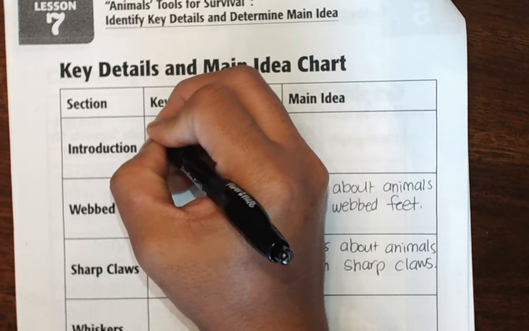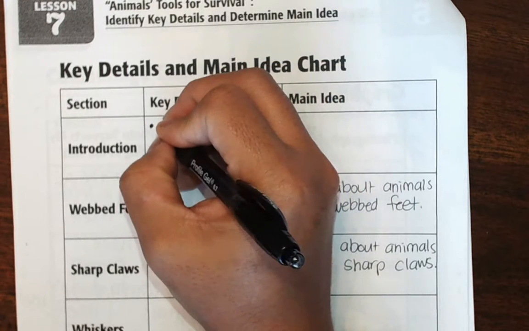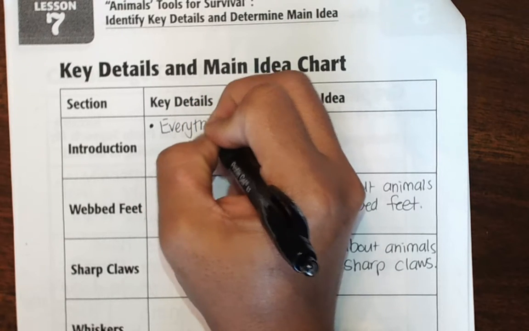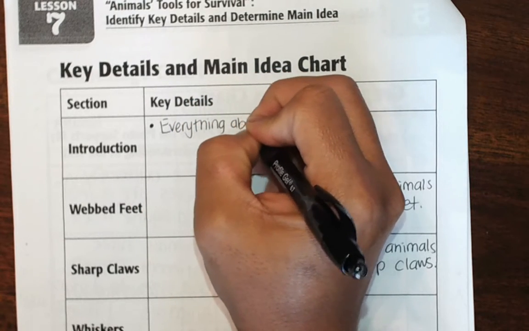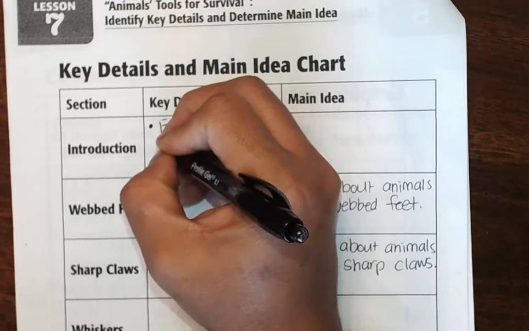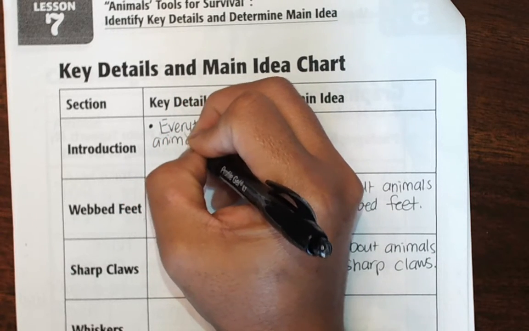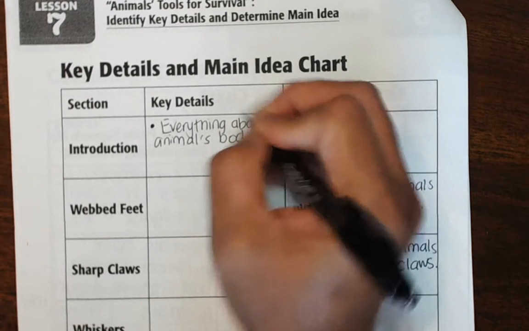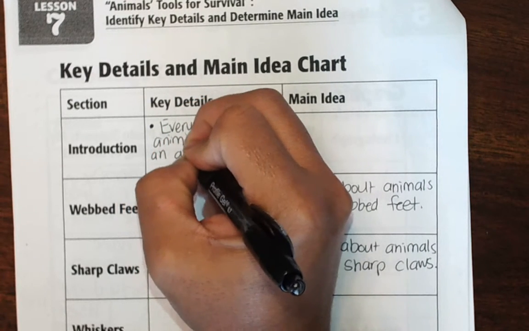Okay, so I'm going to put a little bullet here, and I'm going to write everything about an animal's body is an adaptation.